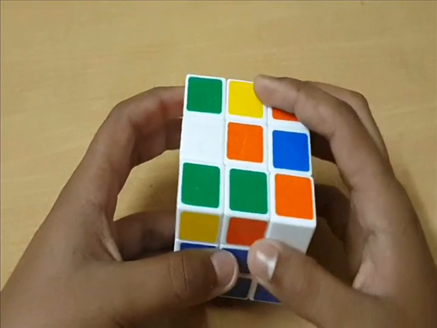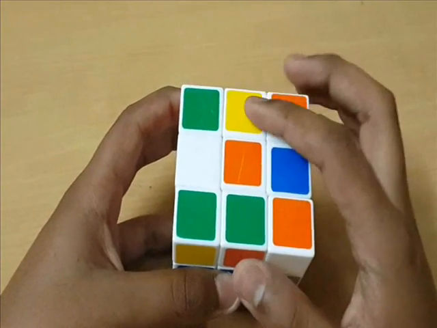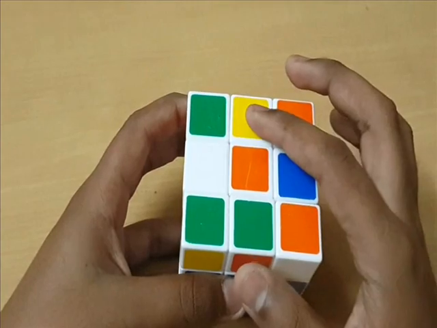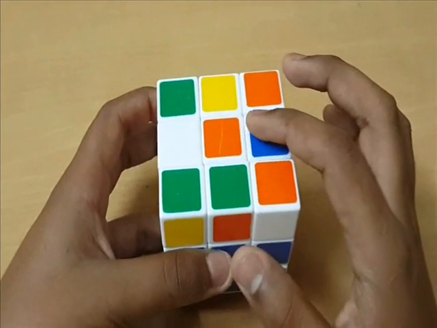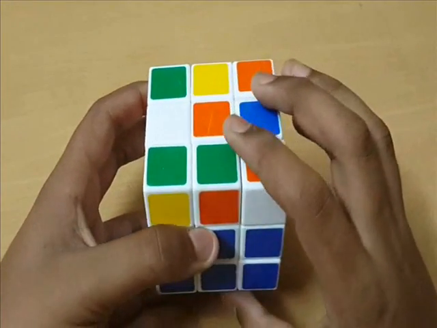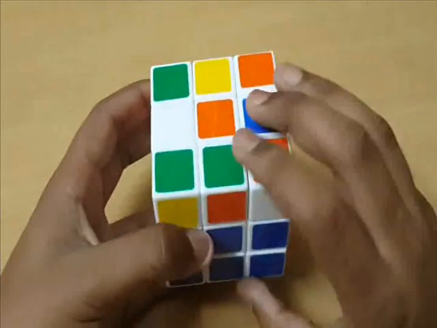So in this step there are 4 types of cases. This is the first case in which not even a single orange piece is facing up. I mean this should be orange facing up.